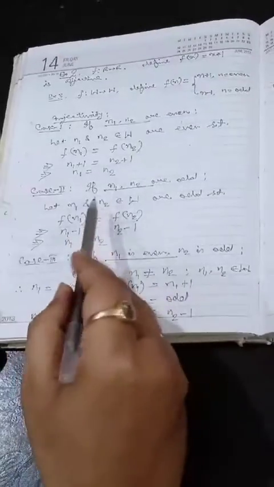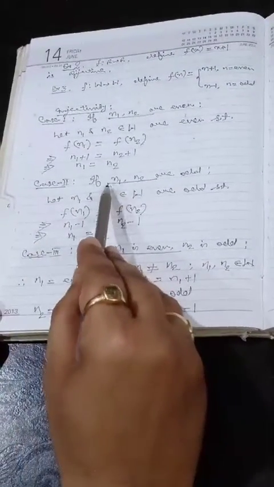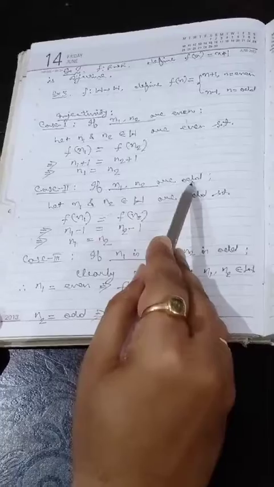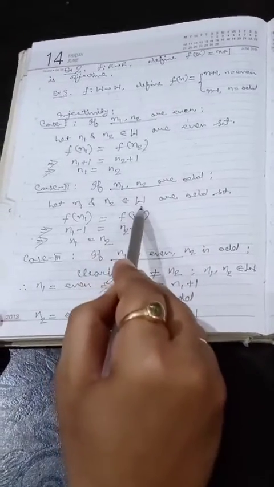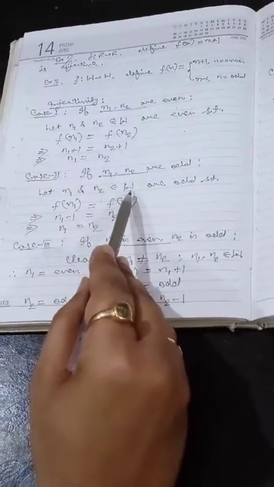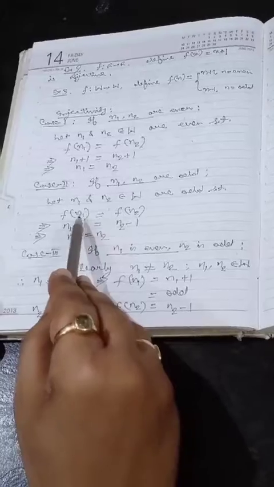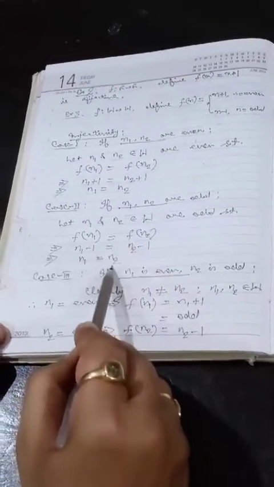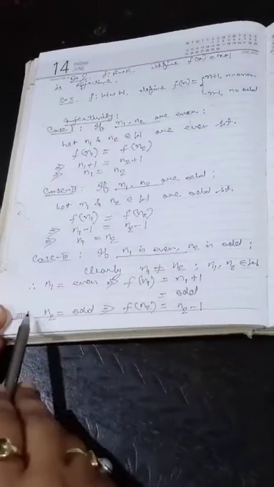In case second, we are going to assume that n1, n2 are odd numbers, where both n1 and n2 are whole numbers. So n1 and n2 are two arbitrary odd numbers such that f(n1) is equal to f(n2). Even in this case, we are getting that n1 is equal to n2.